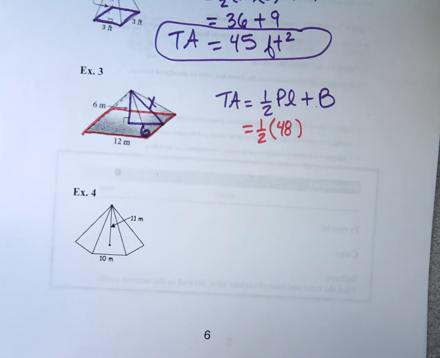But if we have a square pyramid, since this whole length from here to here is 12, this is going to be half of that. That's going to be a 6. So it's always going to be half the length of this if we're working with a square pyramid. It's not going to be that way when we come down here because this isn't a square.